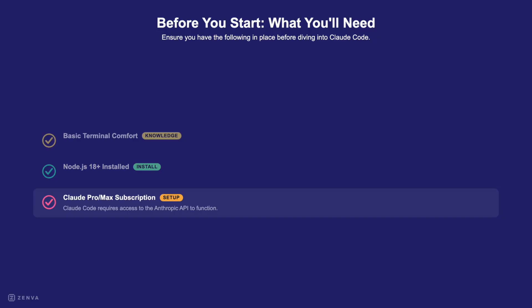Finally, to unlock the full power of Claude Code and access the underlying Anthropic API, a Claude Pro or Max subscription is essential for this course. This subscription ensures you have the necessary access to the advanced AI models that drive all our coding tasks. Without it, you won't be able to generate code effectively using Claude.